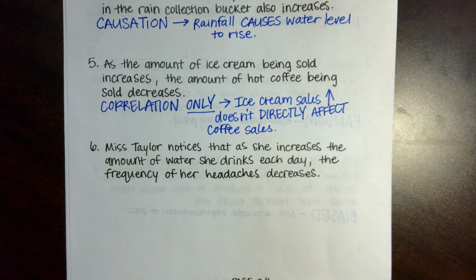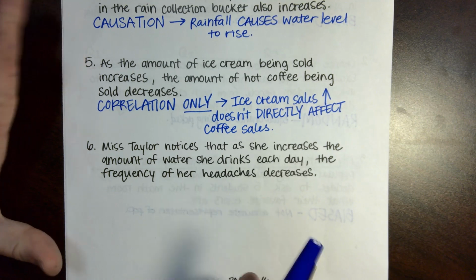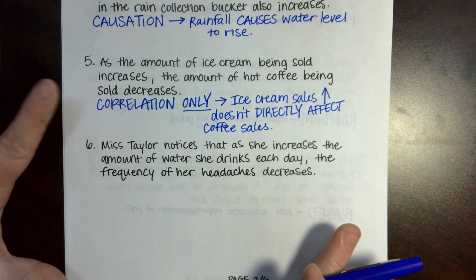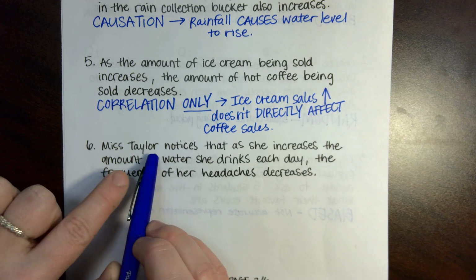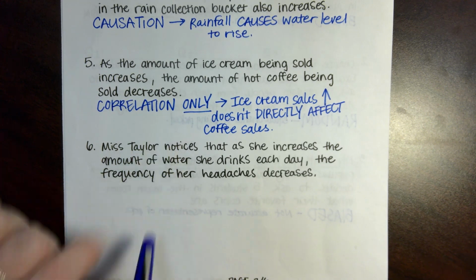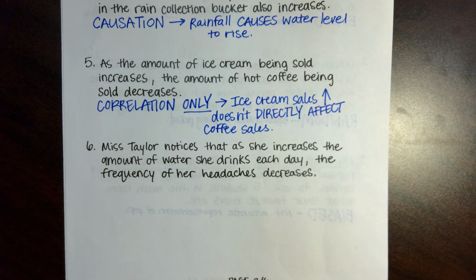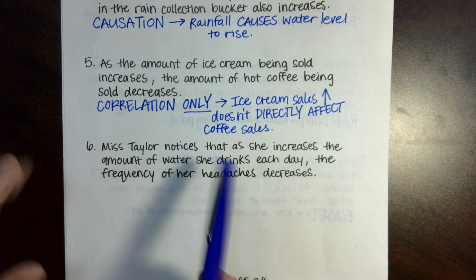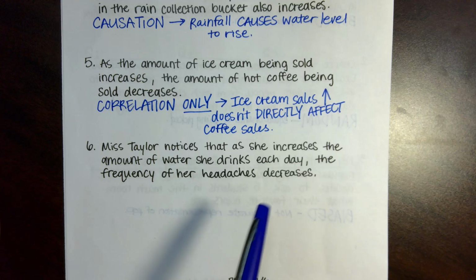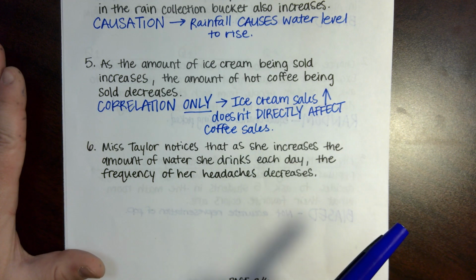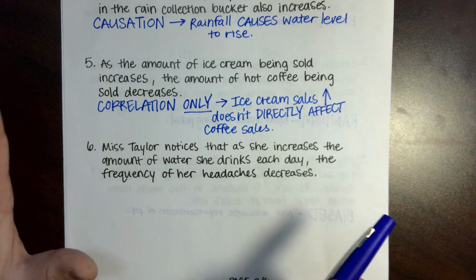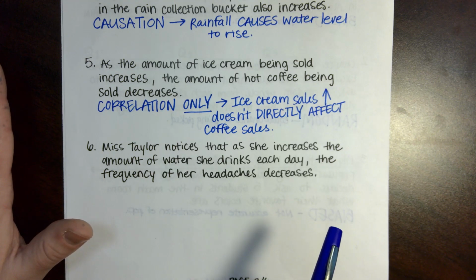You know, water isn't the only thing that could give somebody a headache, but we do need to ask ourselves for something to be considered causation. We could say, for instance, I notice that when I increase the water I drink, my headaches get less, the frequency decreases. I need to ask, if I were to flip-flop this, would it affect it in an opposite way? If I stopped drinking water, is that certainly going to give me more headaches?